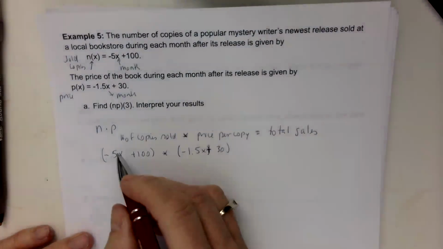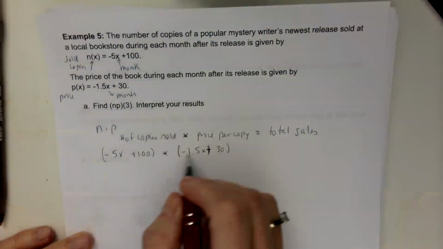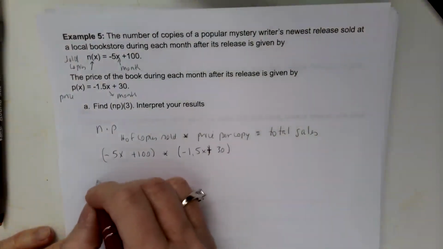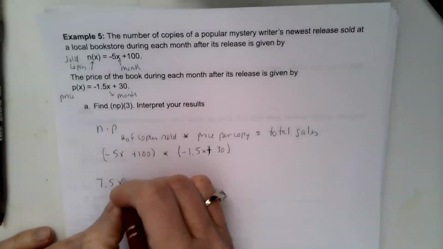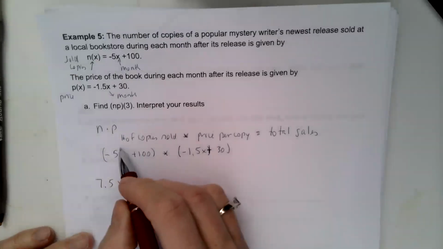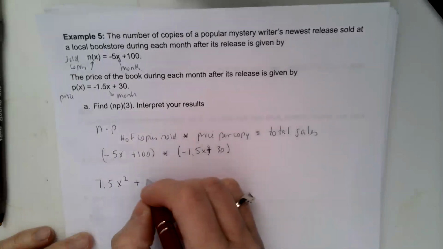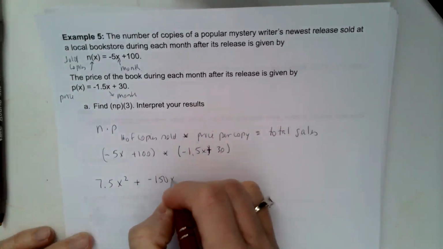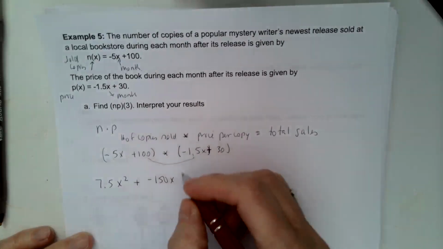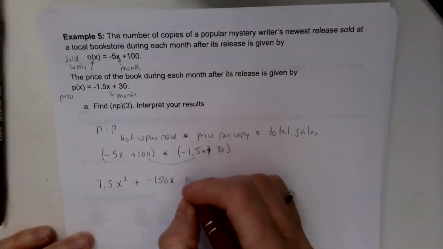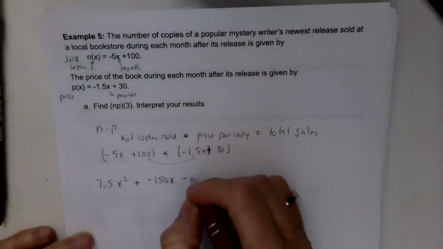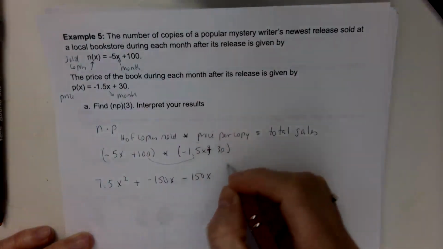I'm going to multiply. A negative 5 times a negative 1.5 is going to give us a positive 7.5x squared. I've got to use FOIL here. And then a negative 5x times 30 is negative 150x. And then 100 times a negative 1.5x is negative 150x.